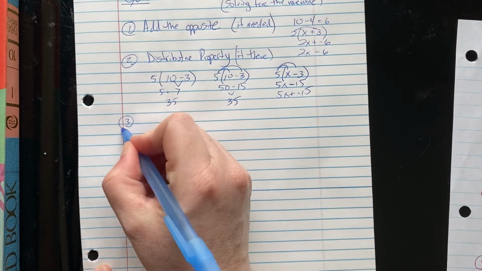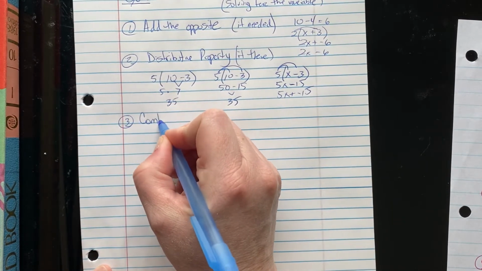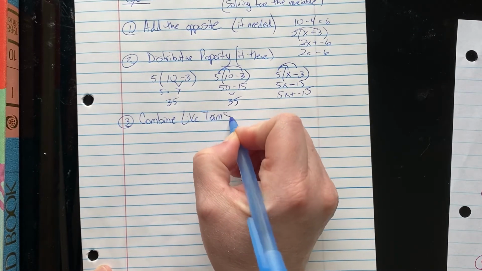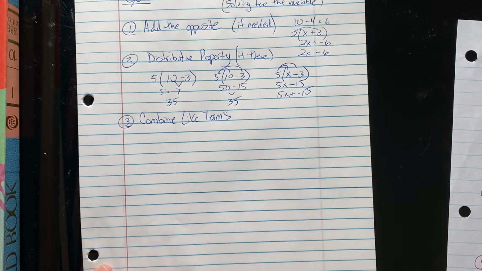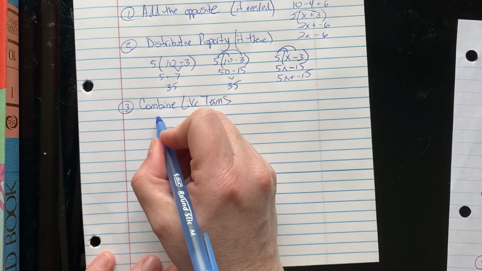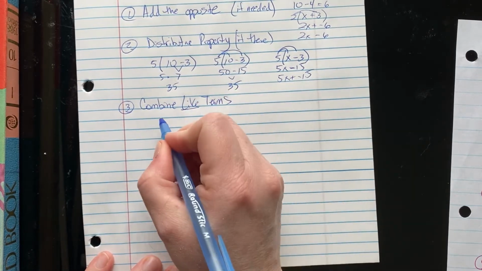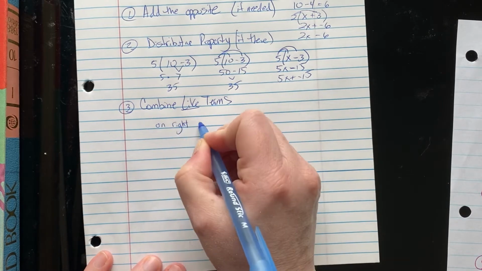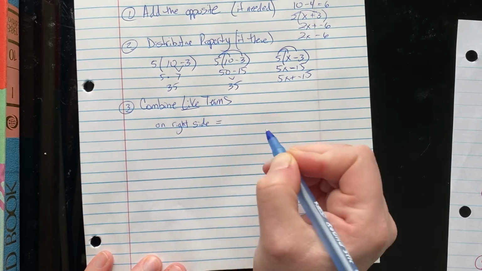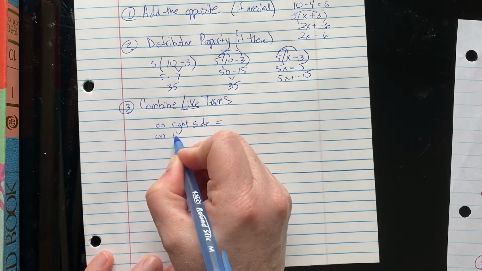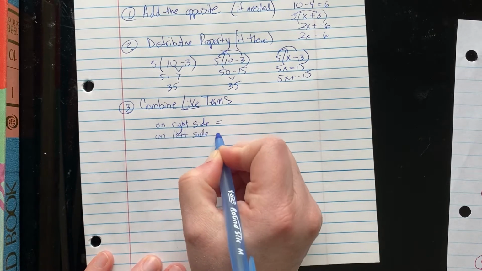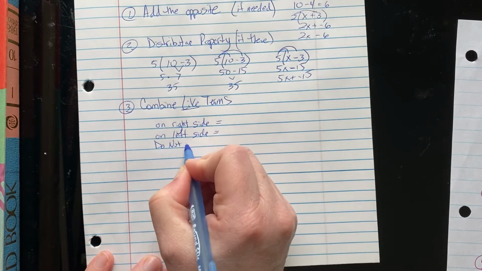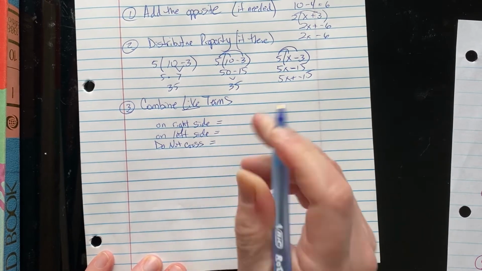The third thing we're going to look to do is combine like terms. Now, the caveat on this with combining like terms is we're going to combine all the like terms first on the right side of the equal sign, and then on the left side of the equal sign. We do not cross the equal sign yet.